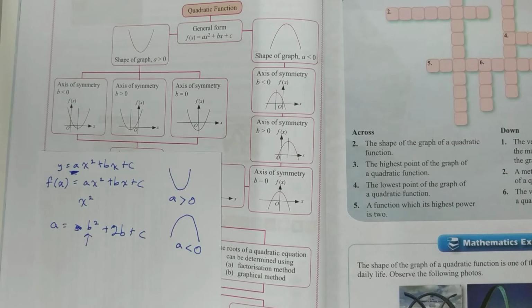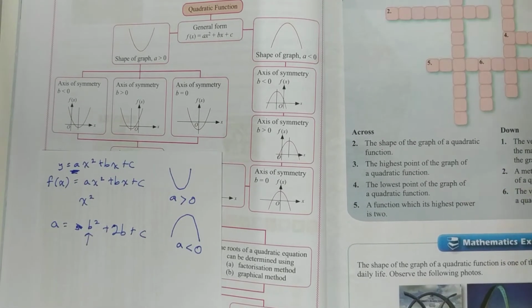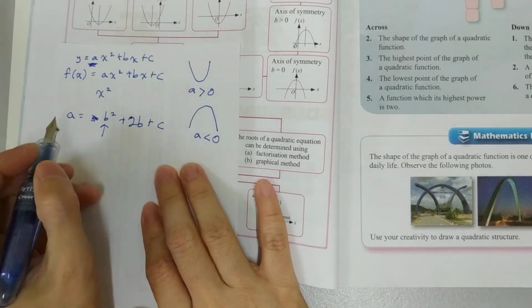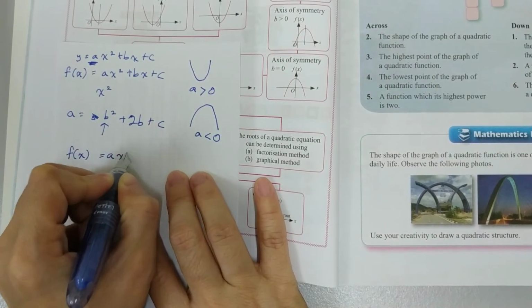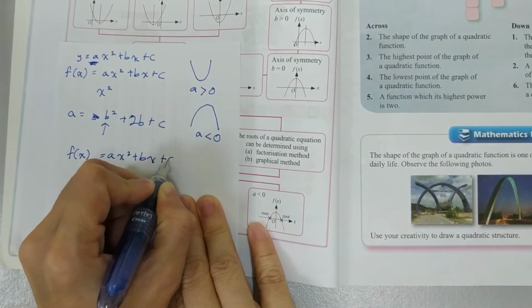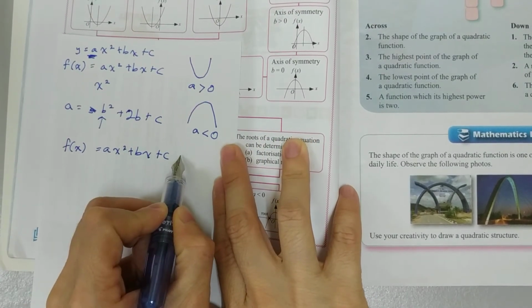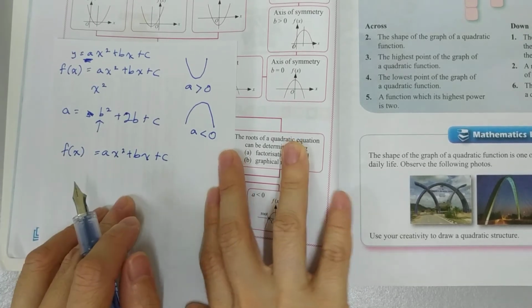Right? Now, for those of you that are saying, yeah, I know you're memorizing it, but why is it like that? That is a good question. Why is it like that? So when you have f(x) equals ax squared plus bx plus c. Alright? Now let's say it's equal to 0. No, I won't let it be equal to 0.